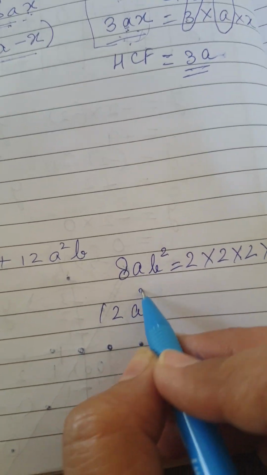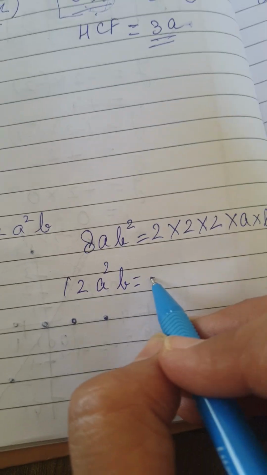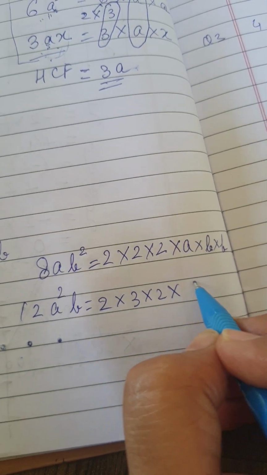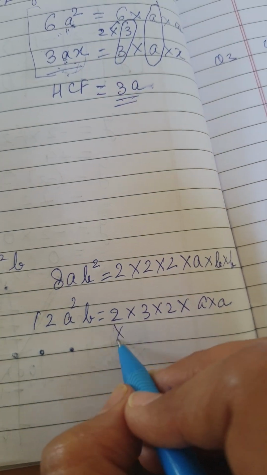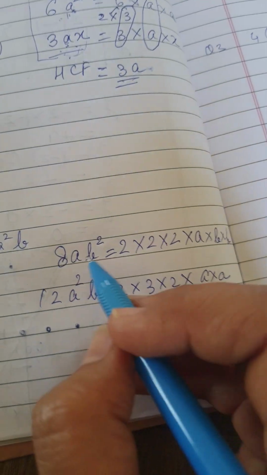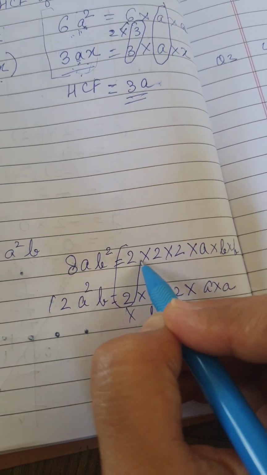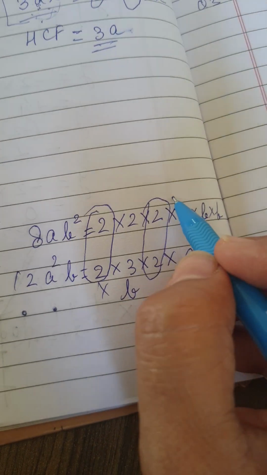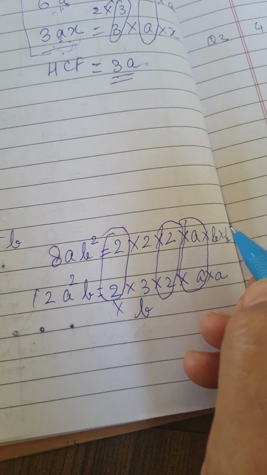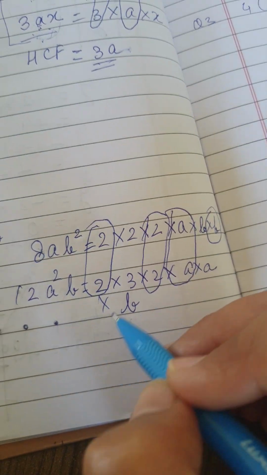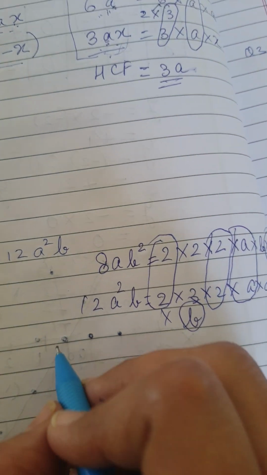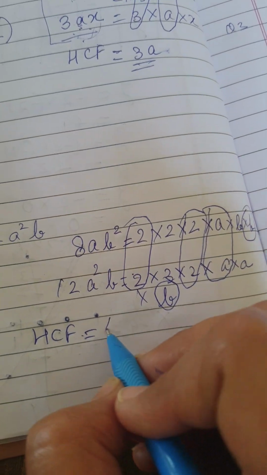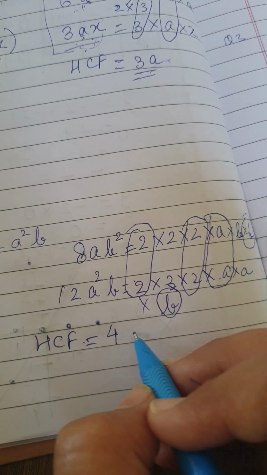If I take out the factor of 12a square b, 2 into 3 is 6, 6 into 2 is 12, then a into b. Okay, now look for the common factors. This 2 is common, this 2 is common, 1a is common, and one of the b is common. So HCF of these two terms would be 2 into 2, 4, a into b, that is ab.